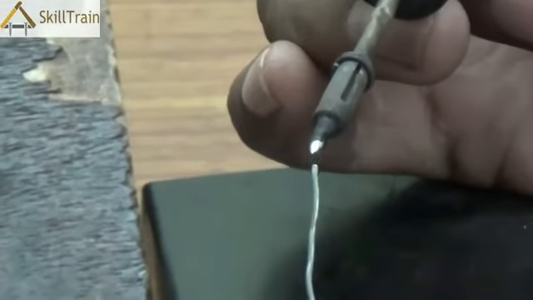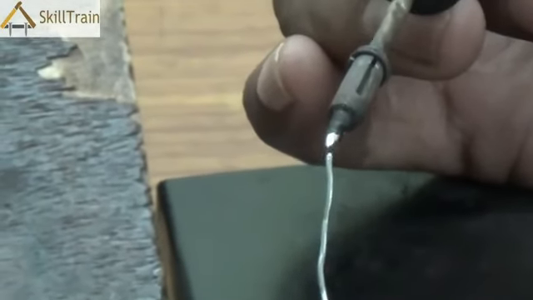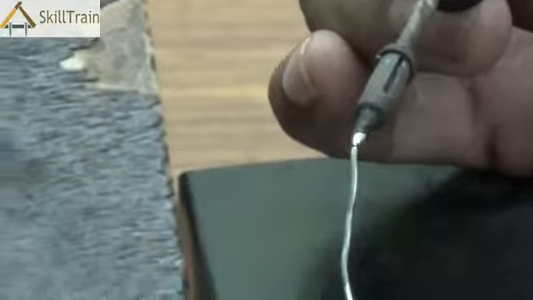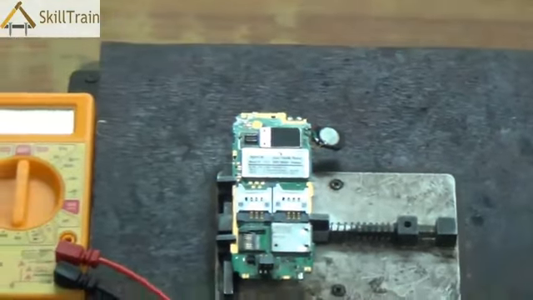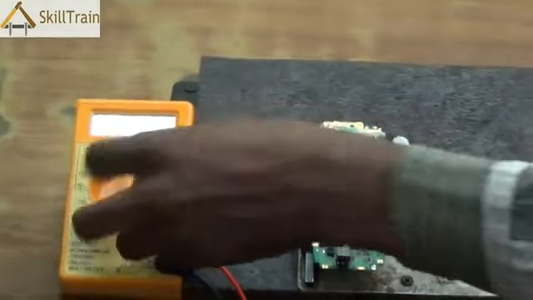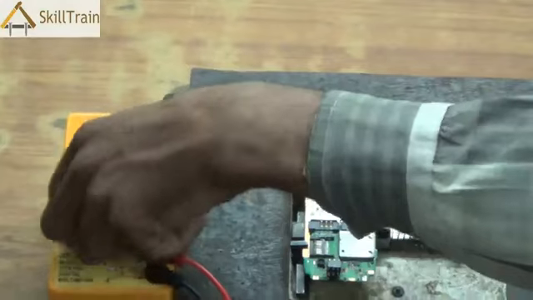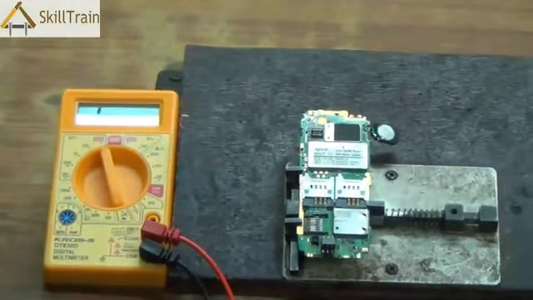If the tip starts melting the lead, the soldering wire that we have, it means that the iron is hot. In this case, it's not melting yet, which means the iron is not hot yet. So we'll keep it on and we will wait for it to get hot.